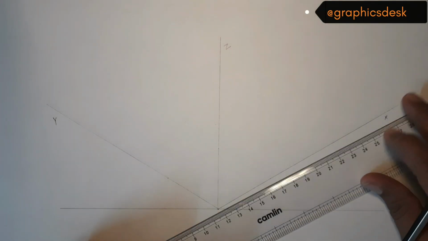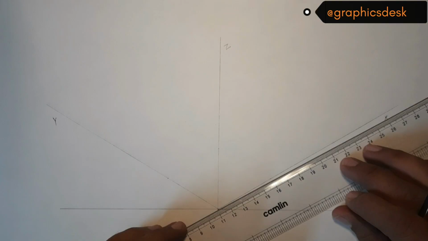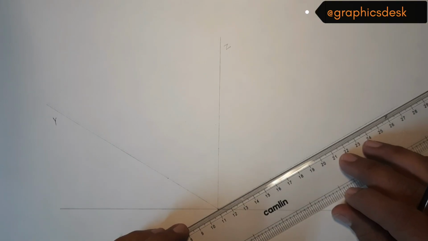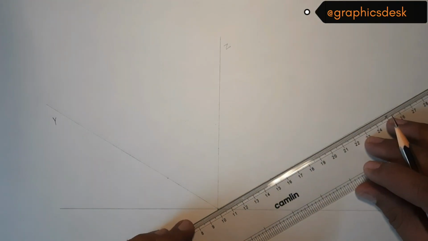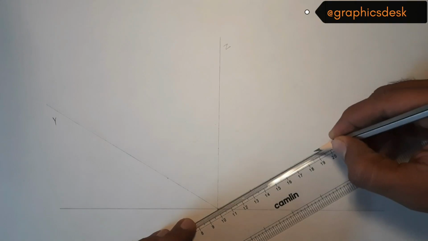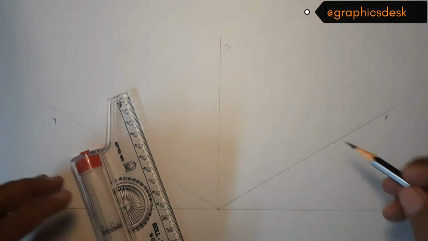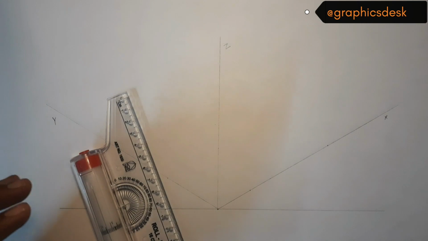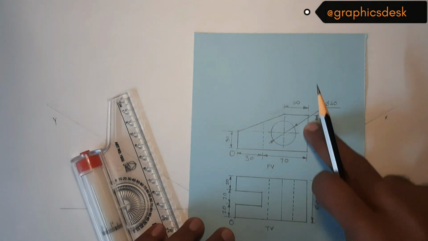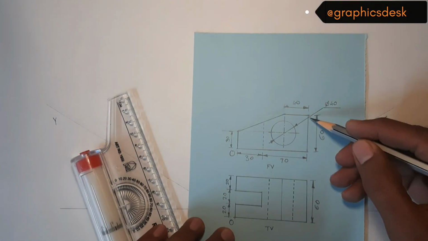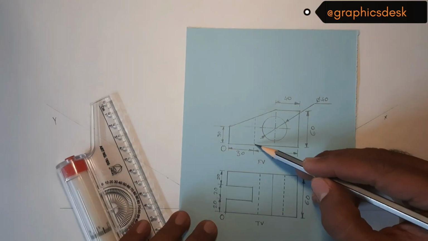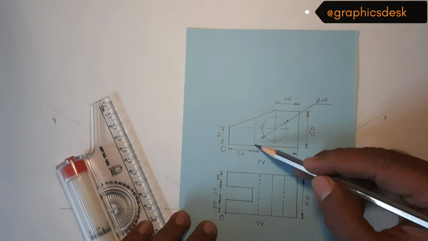This is given as 30 plus 70. I'll draw here. Now I'm drawing only the line from this point because this is a surface boundary of the object. This is only for reference for now, and we'll use it later.